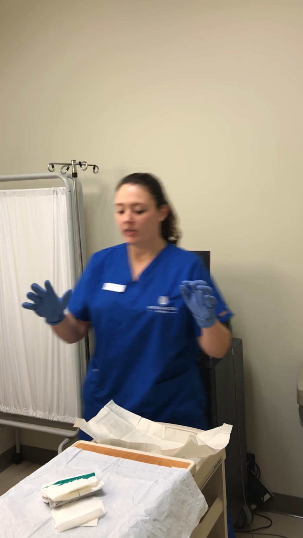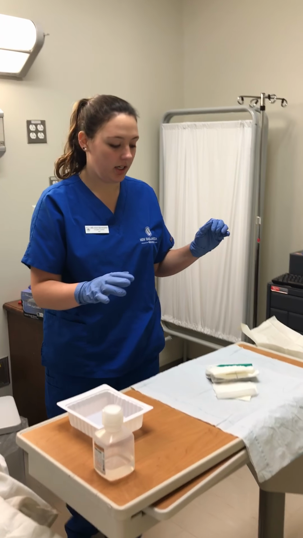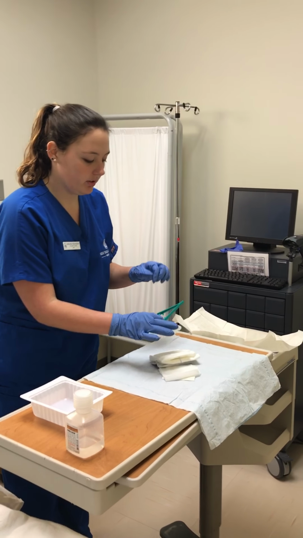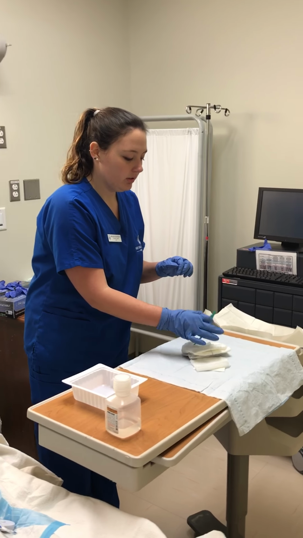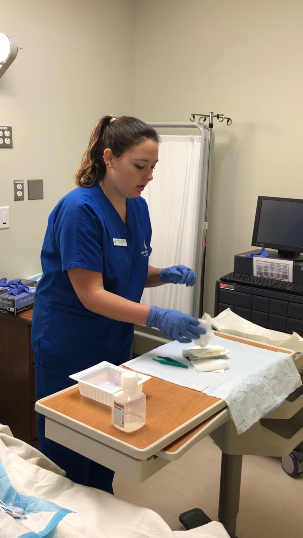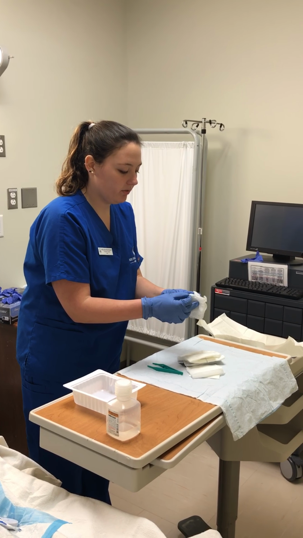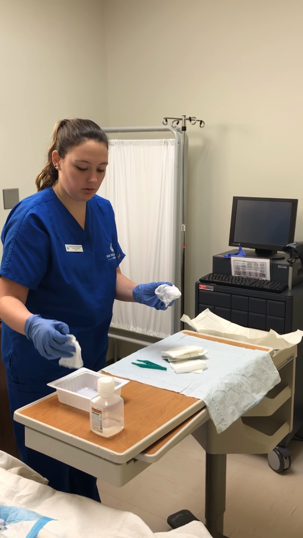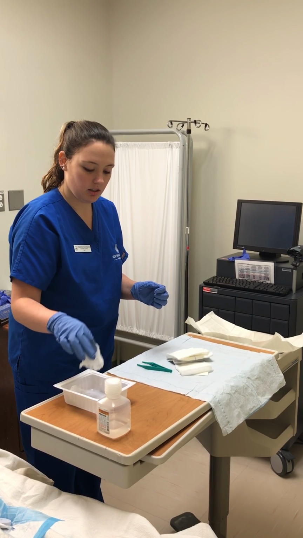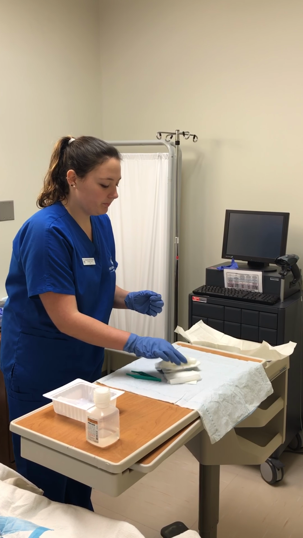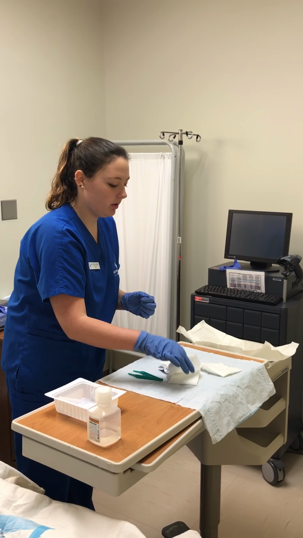Good. I'm now going to come over to my sterile field. I'm going to just organize my stuff accordingly. Okay, I'm going to drop my 4x4s into the saline solution to soak for a little bit, keeping within the 1-inch border.